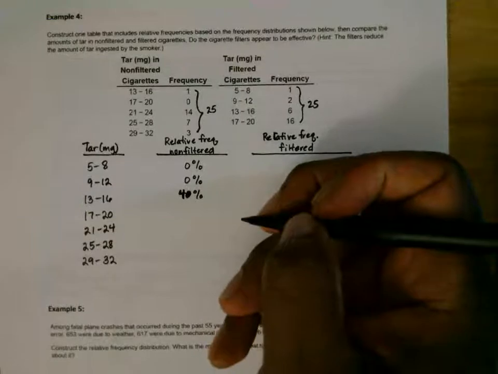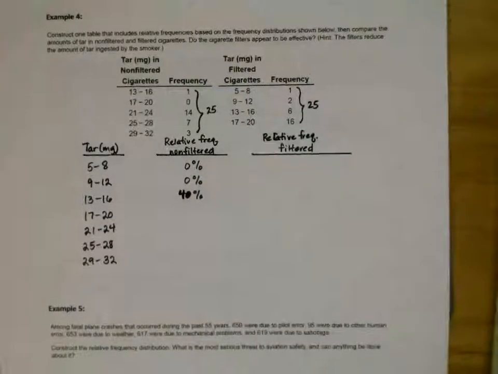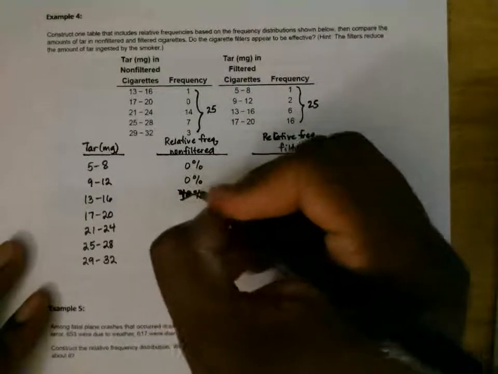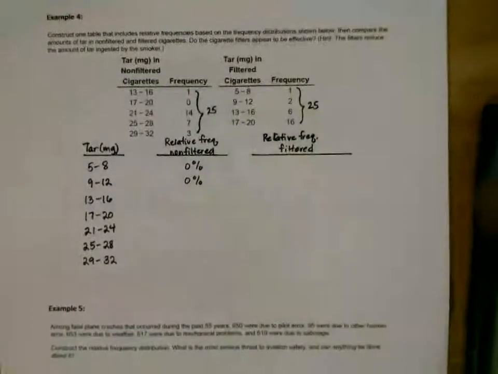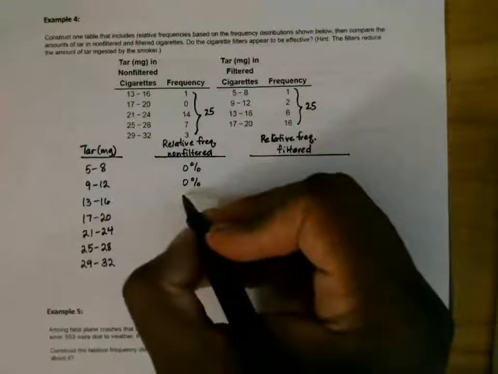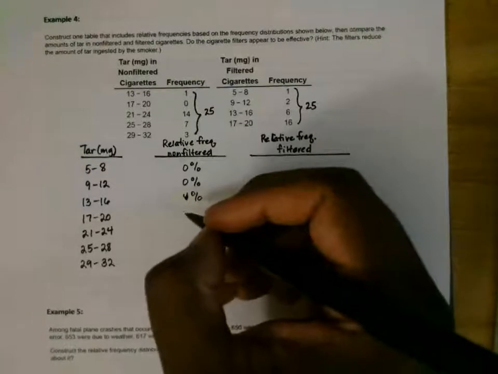Okay. 5 to 8 and 9 to 12 only have 0%. All right, so let me correct that. For 13 to 16, it's 4%.